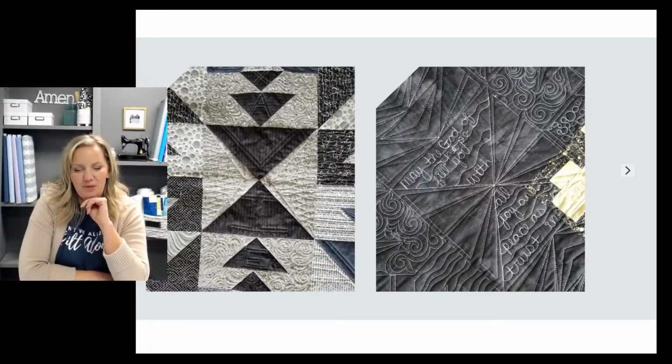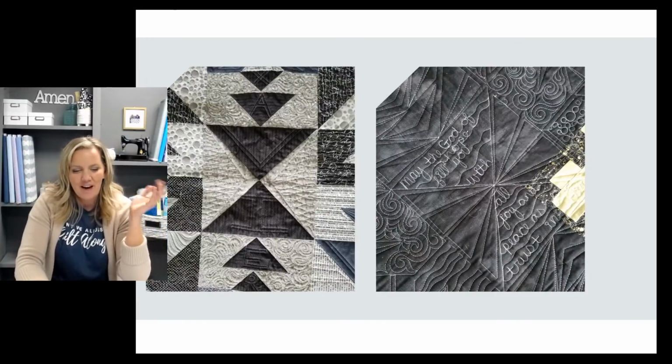It's just, I don't know, a fun, whimsical way to have fun with your quilting. And I think the most important thing to remember is that quilting doesn't have to be serious. It can be a lot of fun. All right, so let me close down that slideshow.